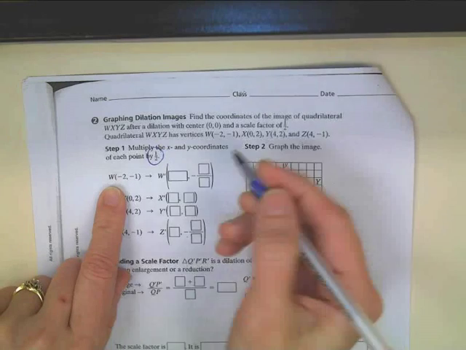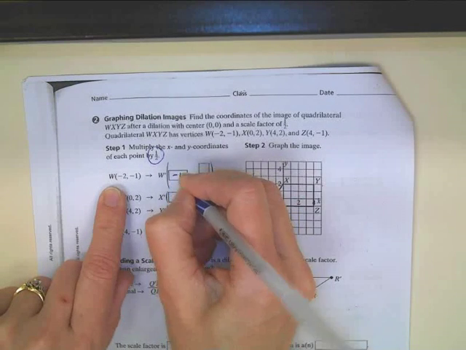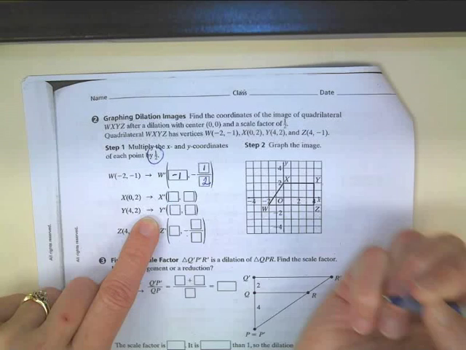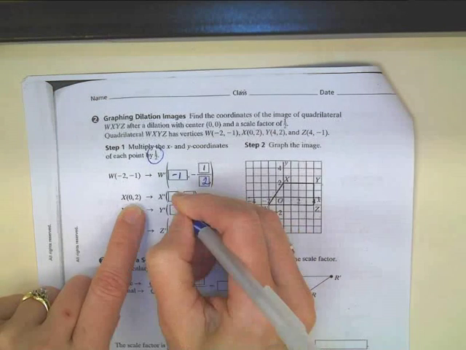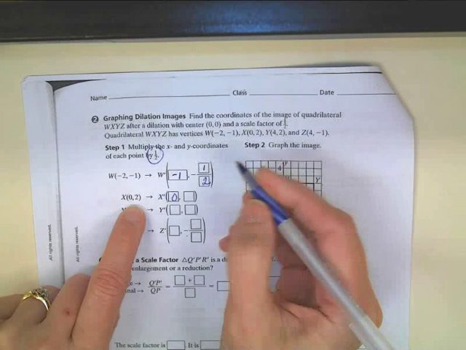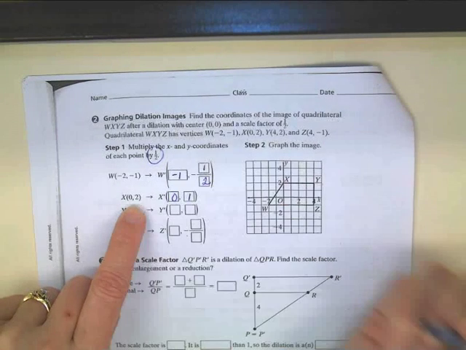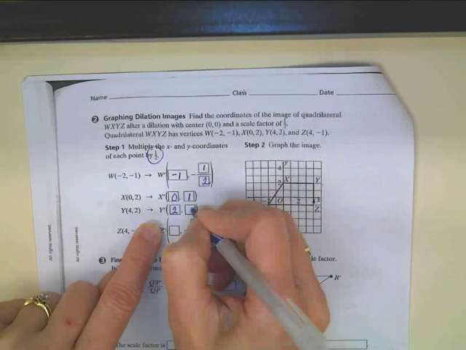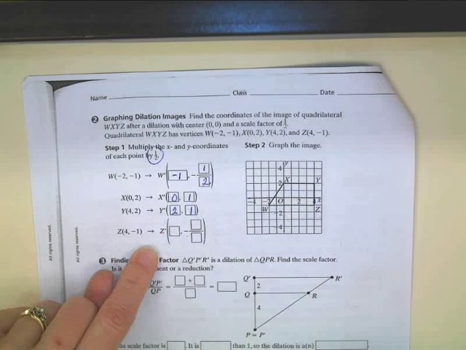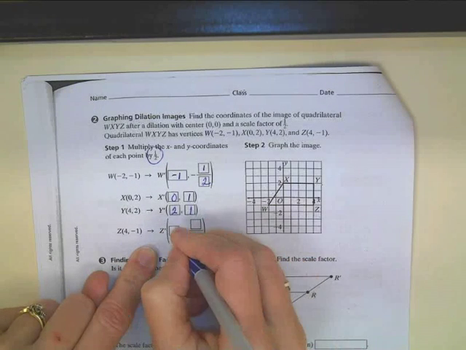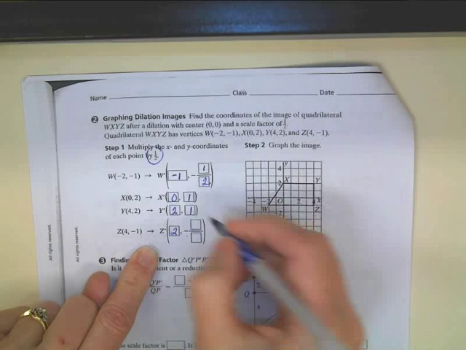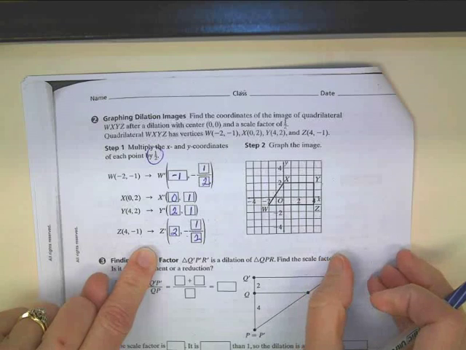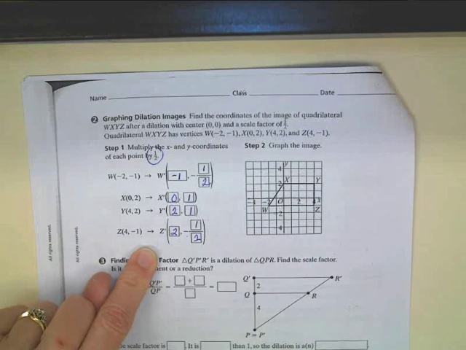So you can probably do a little mental math there. -2 times 1/2 is -1. -1 times 1/2 is -1/2. 0 times 1/2 is 0. 2 times 1/2 is 1. 4 times 1/2 is 2. 2 times 1/2 is 1. 4 times 1/2 is 2. And -1 times 1/2 is -1/2.